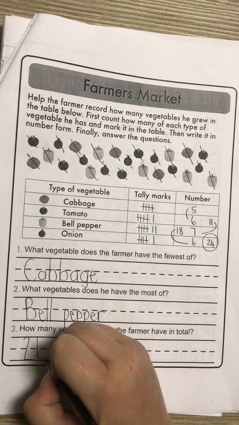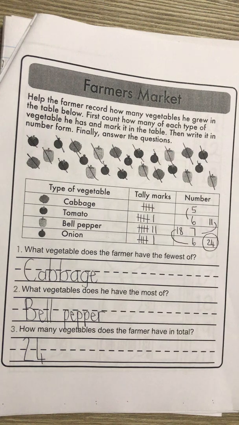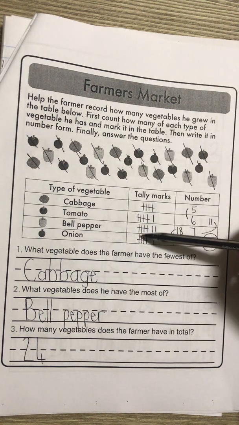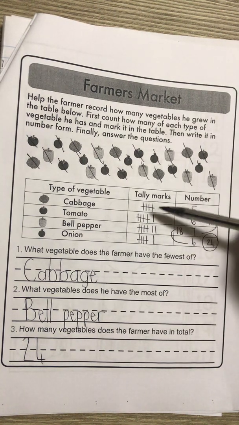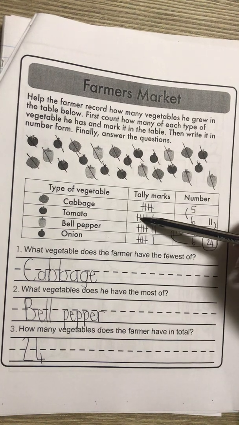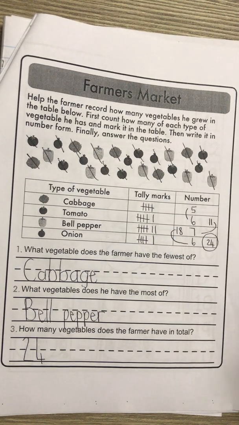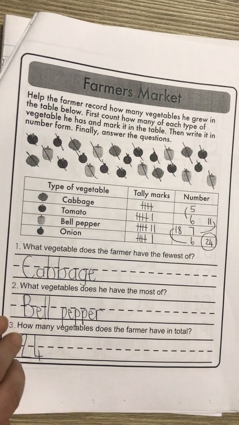24. Now, here's a little nifty piece of information for you. That total that we just counted, we could have done much easier if we looked at our tally marks, because each of the lines running horizontally or from left to right we know is a 5. So 5, 10, 15, 20, 21, 22, 23, 24. Easy peasy.